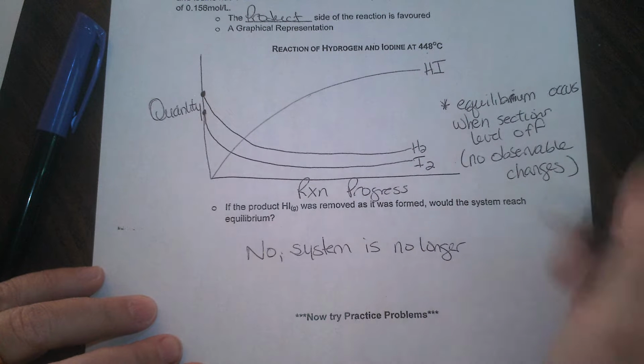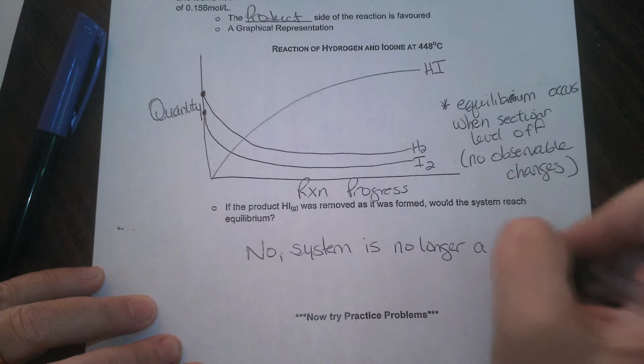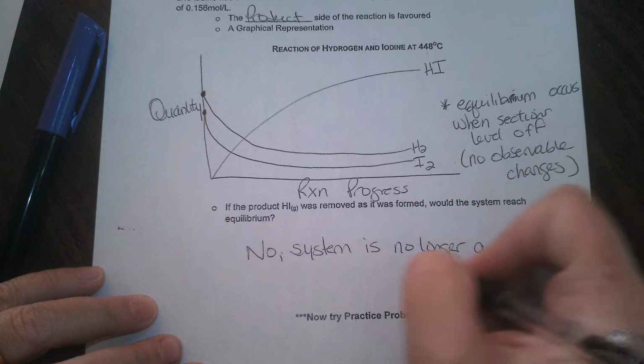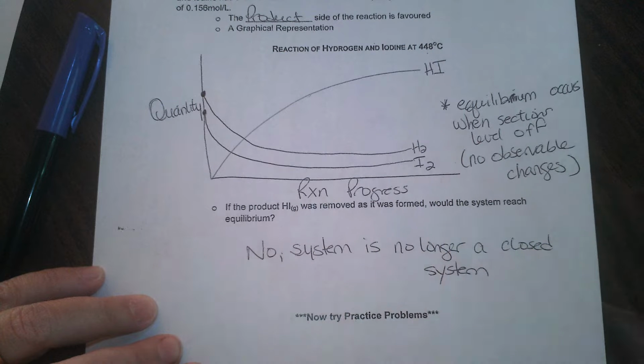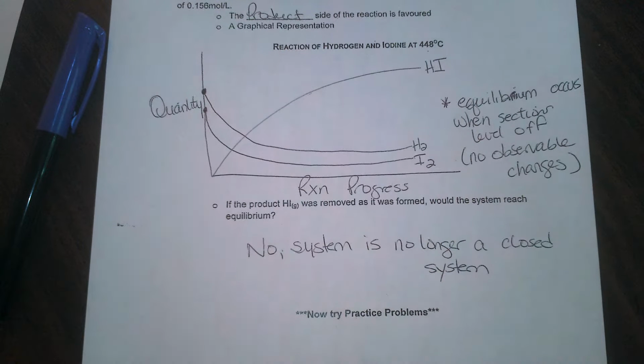No, I just have a better answer. The system is no longer a closed system because we're removing something, right? Same concept as an open system. We have evaporation. We're losing that water vapor. Okay, let's look at practice problems.